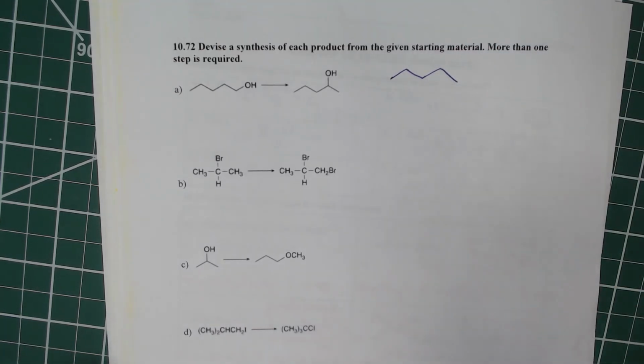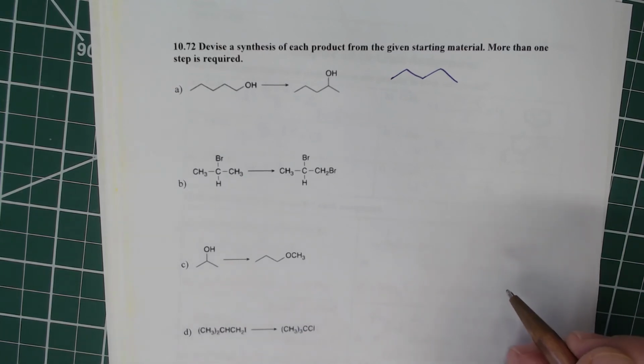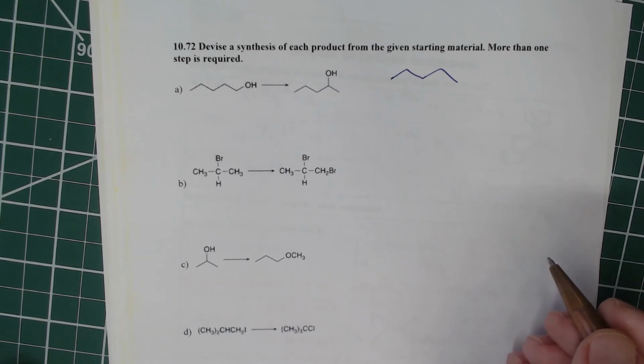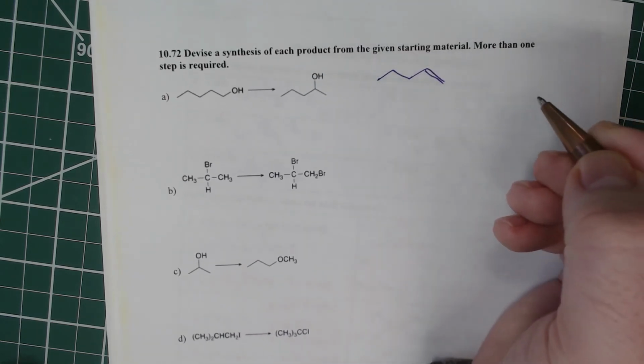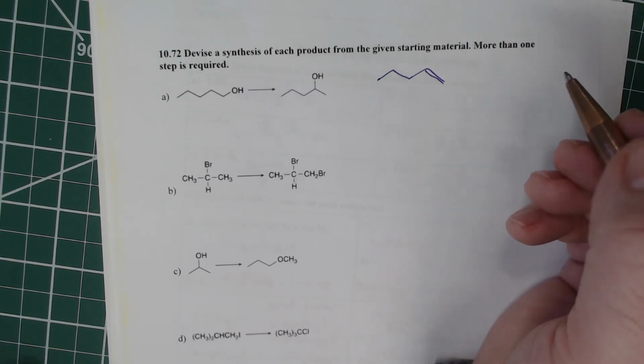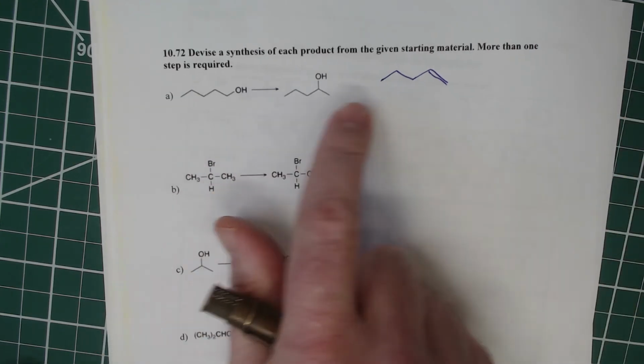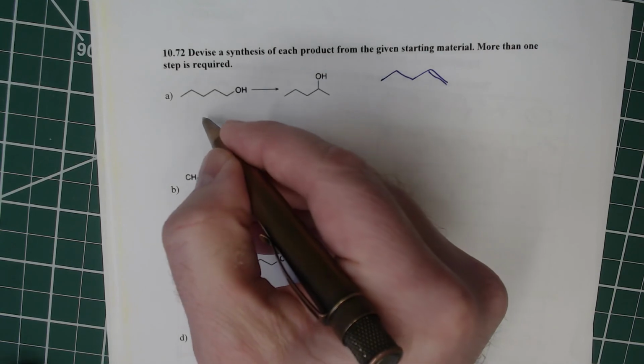All right, I had to pause the video there for a second. There were sirens, a helicopter, and a plane that all seemed to come over all at the same time, so I had to pause. This as our intermediate structure, that alkene. So we know how to take an alcohol and turn it into an alkene.